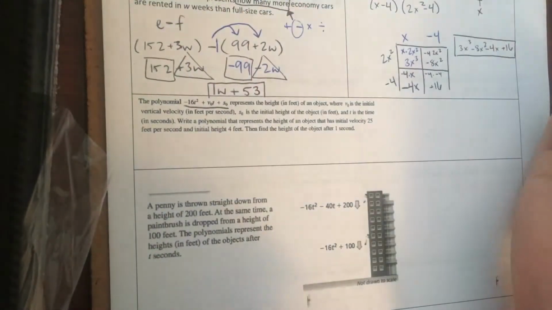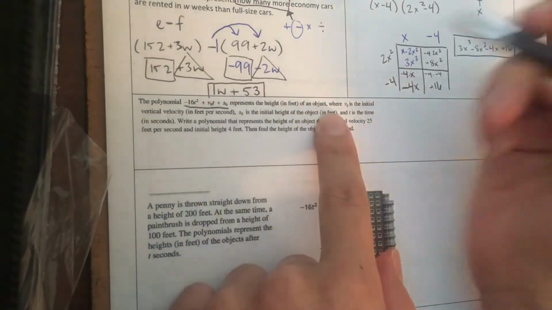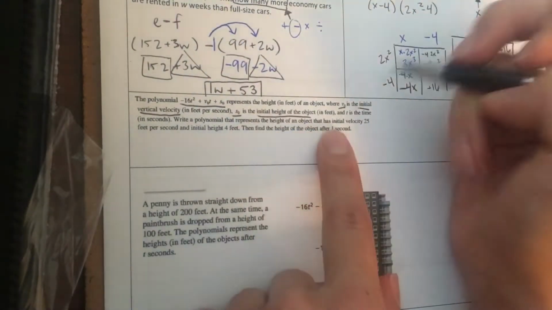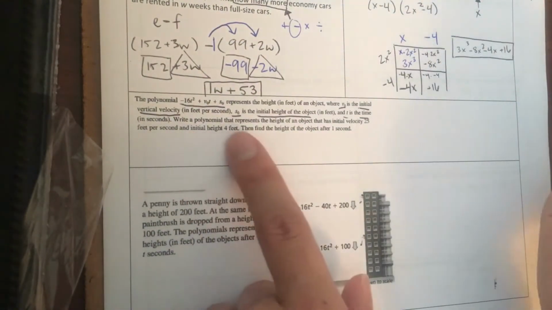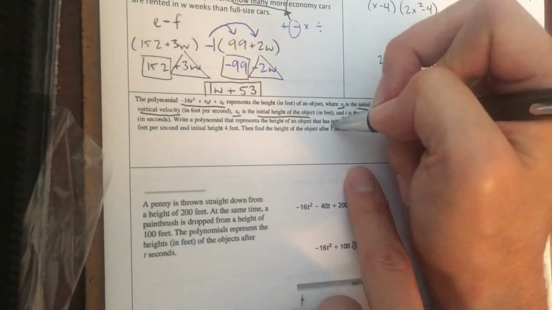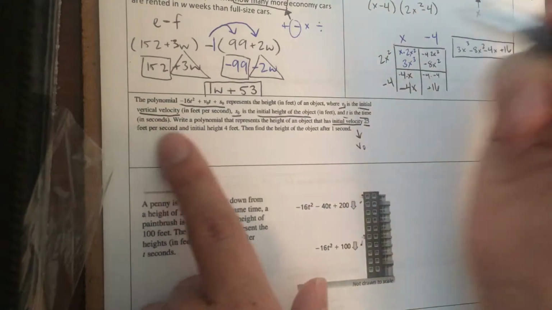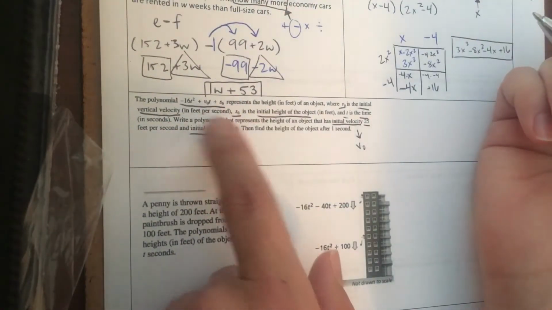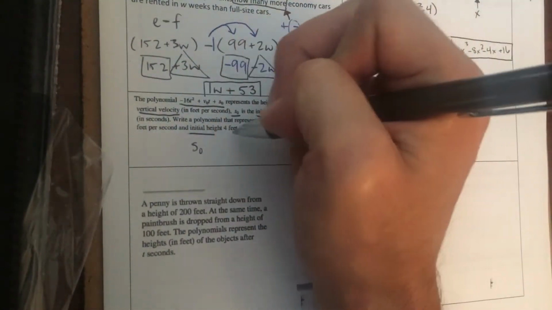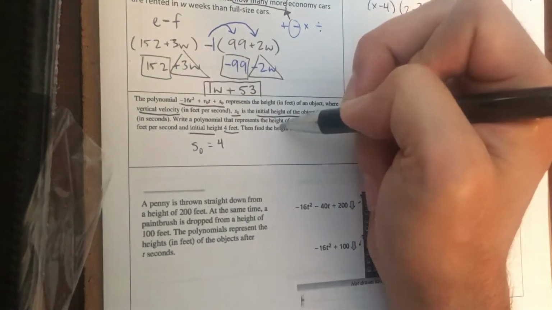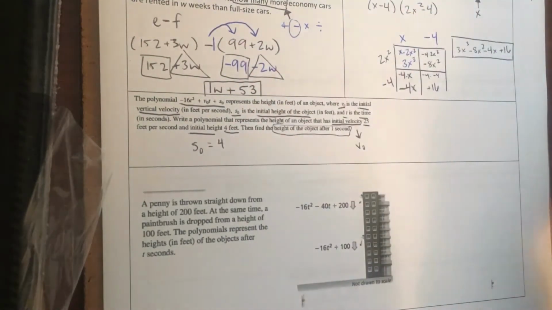The next one, we are given this polynomial. It says it represents the height in feet of an object. V0 is the initial velocity, S sub 0 is the initial height, and t is time. Write a polynomial that represents the height of an object that has initial velocity. Well, that just told me that's v0. That's 25. Initial height, it said that that was s sub 0. So s sub 0 equals 4. Then find the height of the object after 1 second.